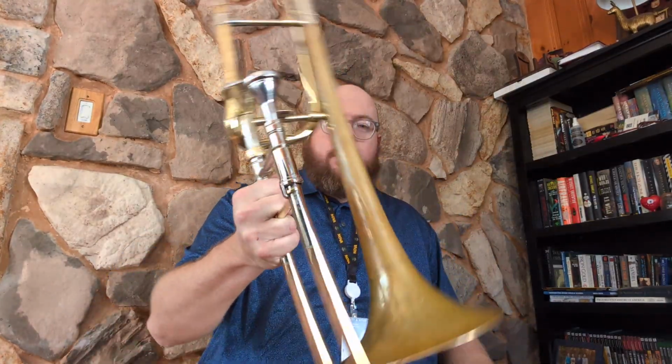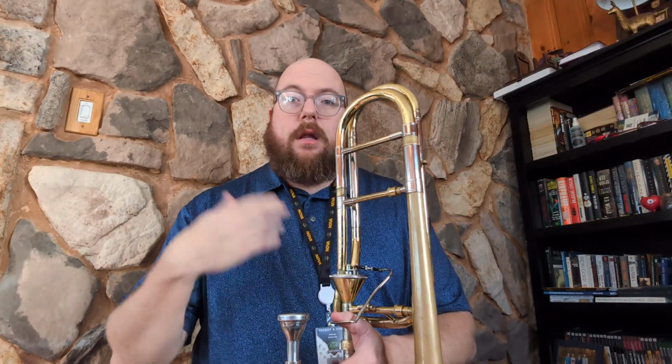So there you go, that's the trumpet. We're going to move on to larger brass instruments. This next instrument is what I really play. This is the trombone. The larger you get, the lower the instrument, and the lower the pitch.